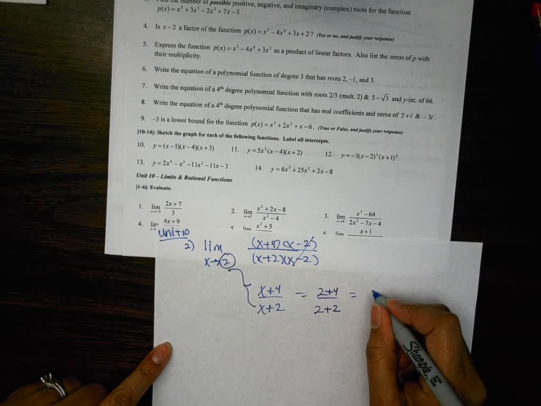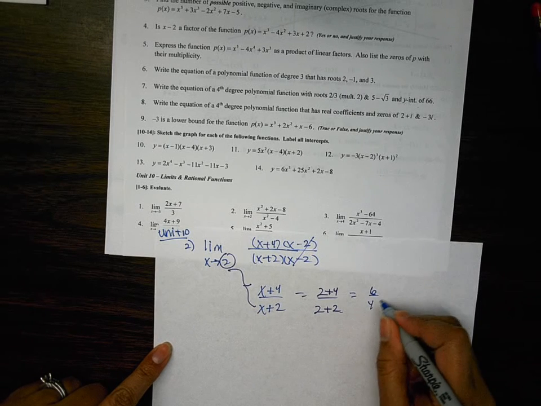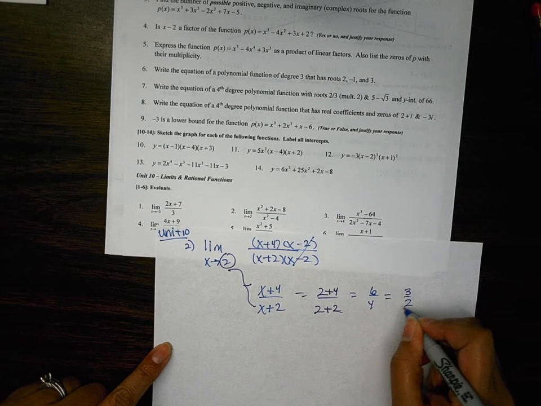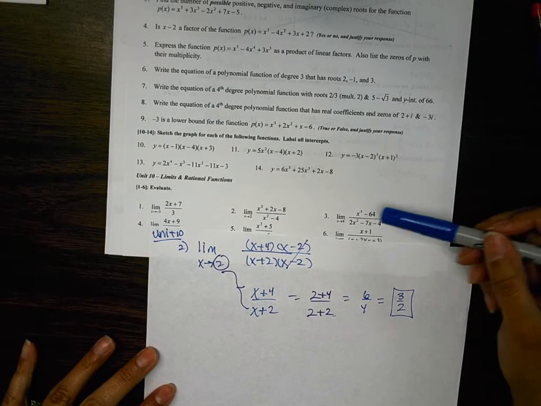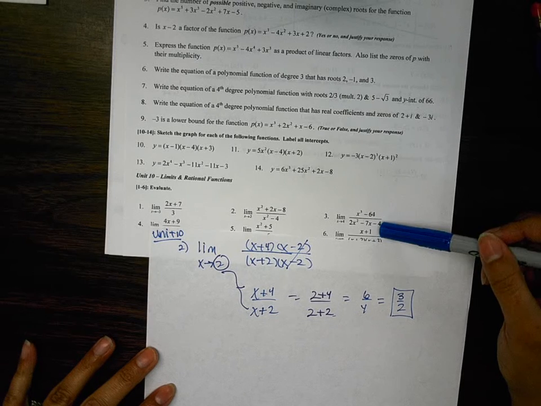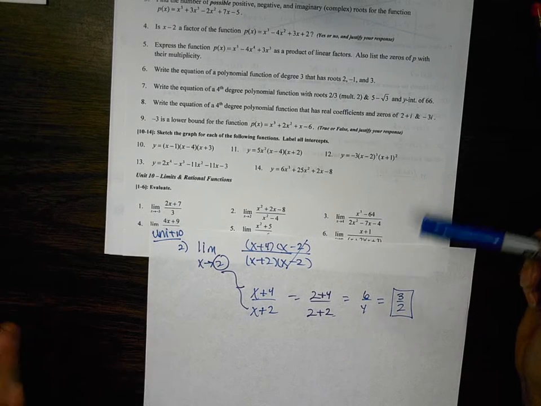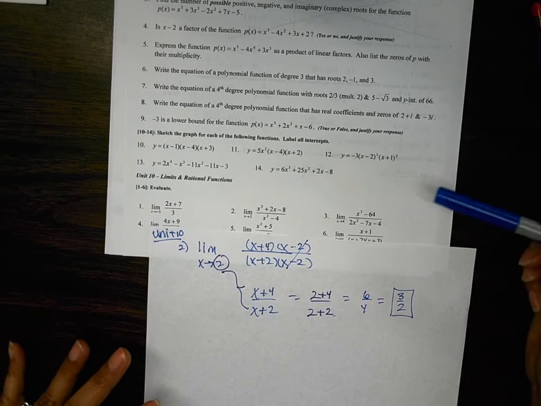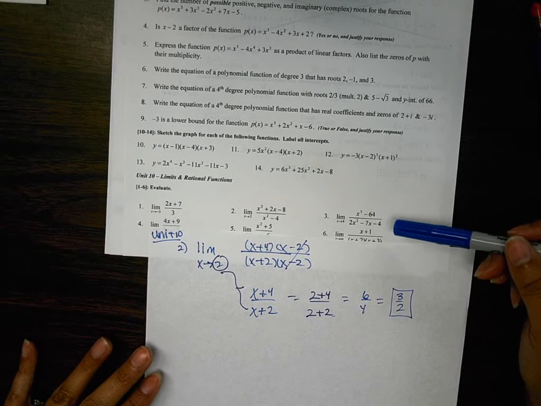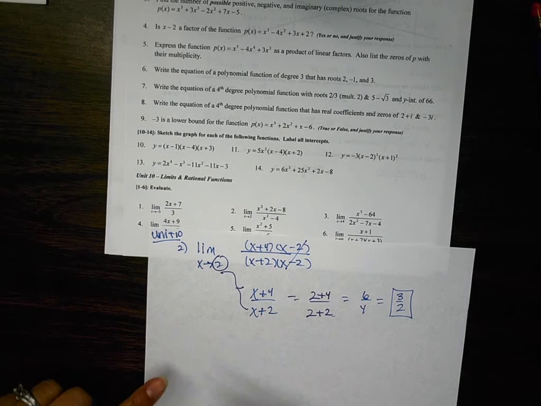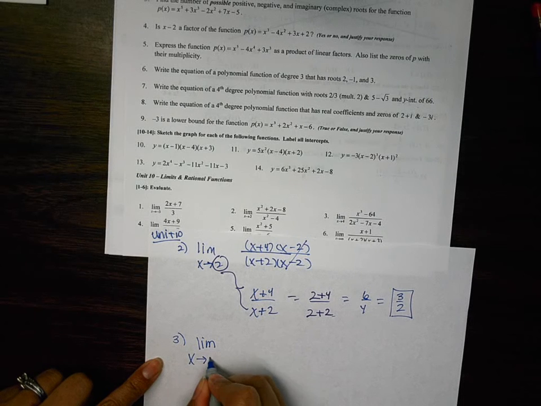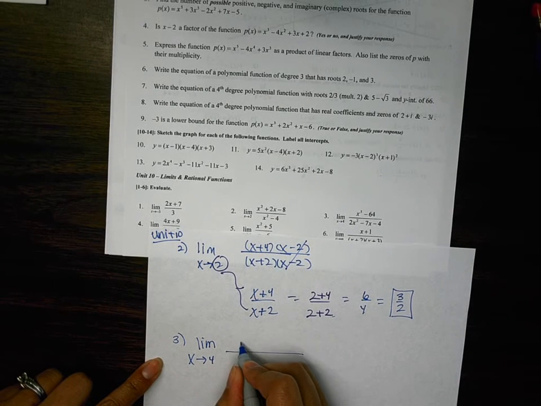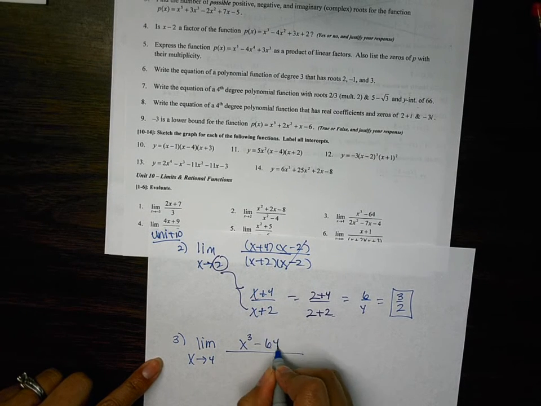Plug in the 2 for the x, giving 2 plus 4 over 2 plus 2. And what is that? 6 over 4, which is 3 over 2. That's what you're going to do on this one as well. If you plug in 4 and you get 0, you're going to have to factor, reduce, and then plug in.